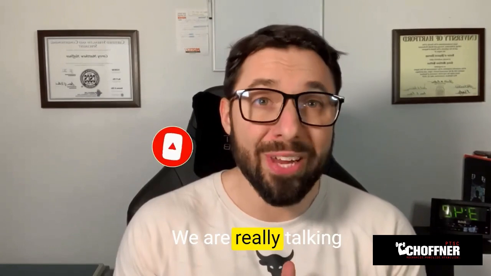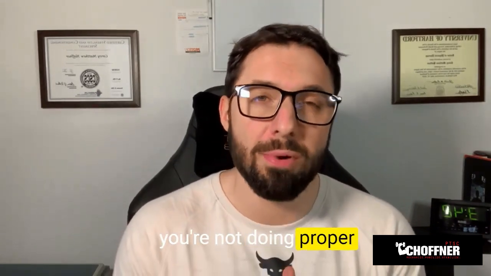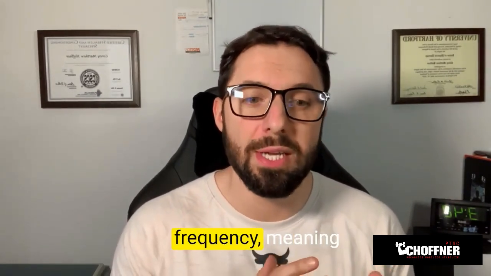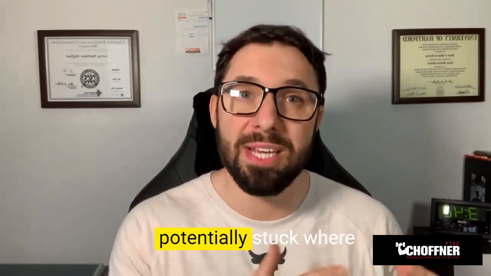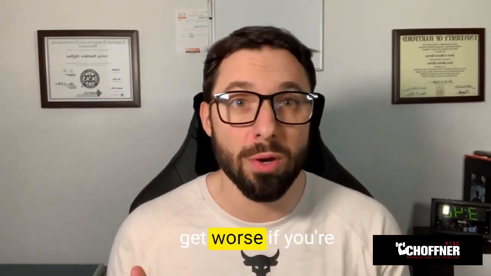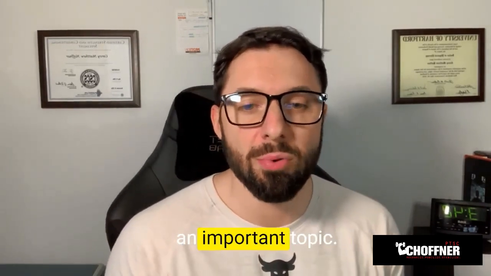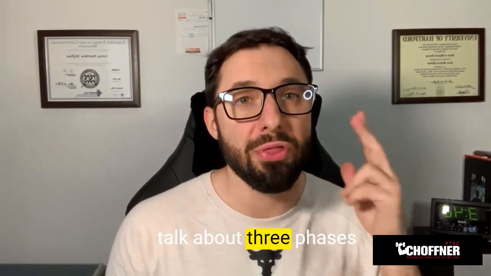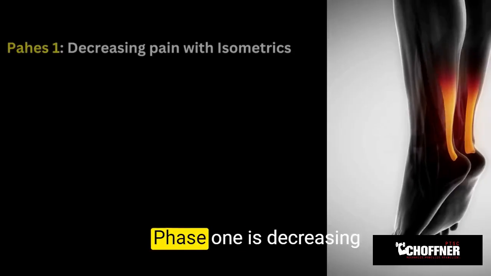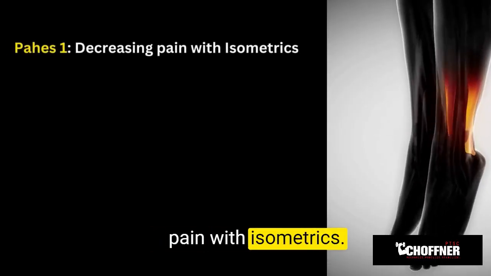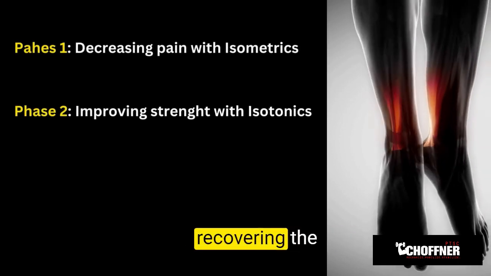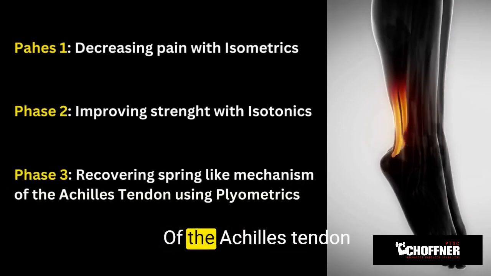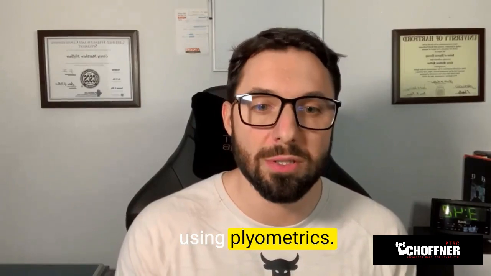We're really talking about this because if you're not doing proper exercises at the proper frequency, meaning the amount of correct times per week, then you're going to stay potentially stuck where you are, or it's going to get worse and you're going to need surgery. That's why it's such an important topic. So we're going to talk about 3 phases in detail tonight. Phase 1 is decreasing pain with isometrics. Phase 2 is improving strength with isotonics. Phase 3 is recovering the spring-like mechanism of the Achilles tendon using plyometrics.